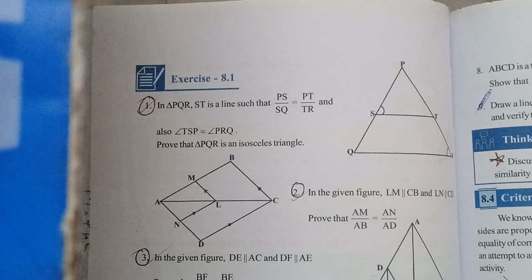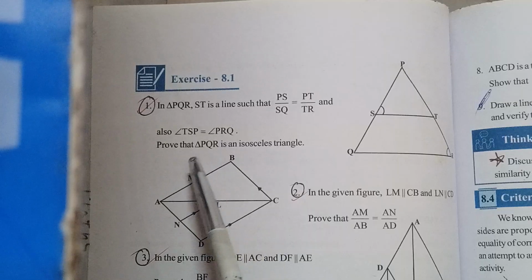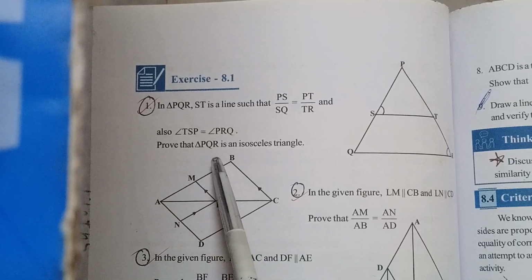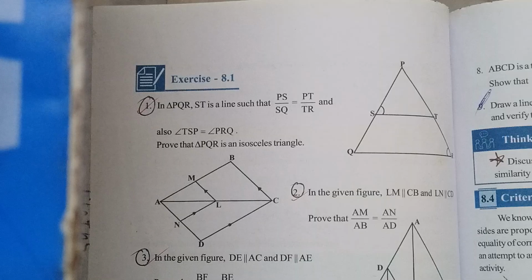First sum: in a triangle PQR, ST is a line such that PS by SQ equals PT by TR and angle TSP equals angle PRQ. We need to prove that triangle PQR is an isosceles triangle. So by using BPT and also the converse of BPT, we need to solve this theorem. Let's solve, students.